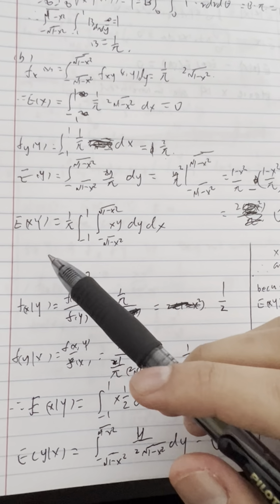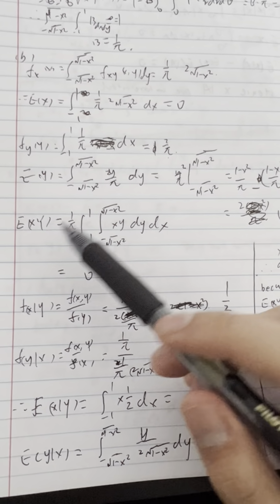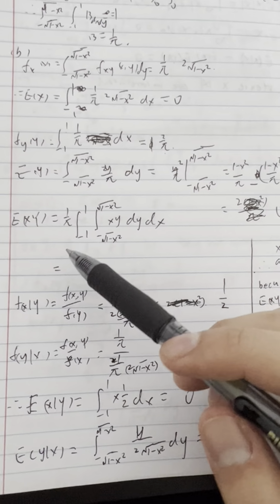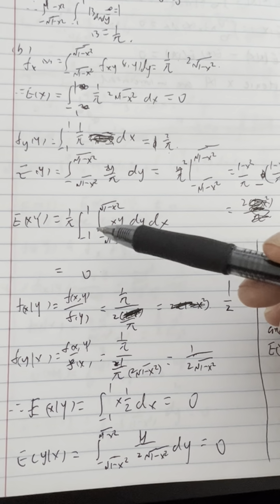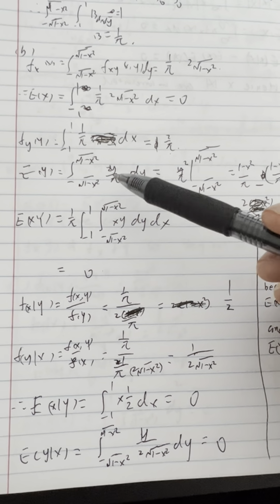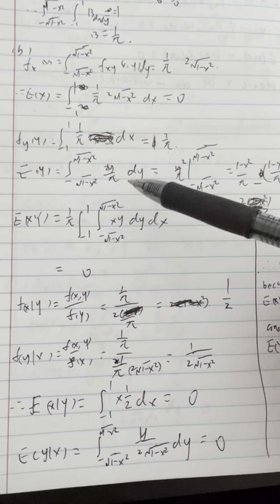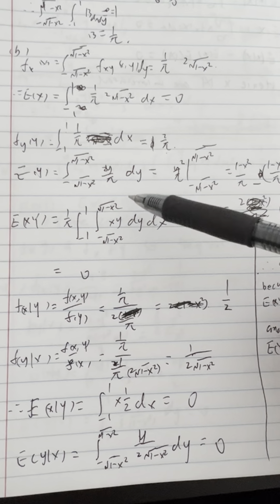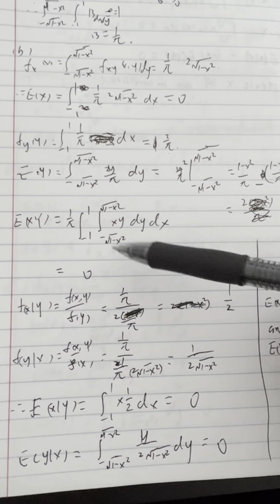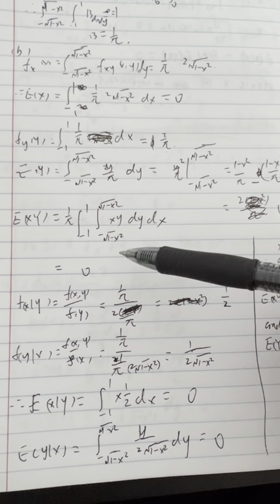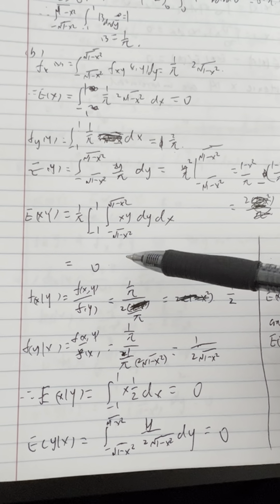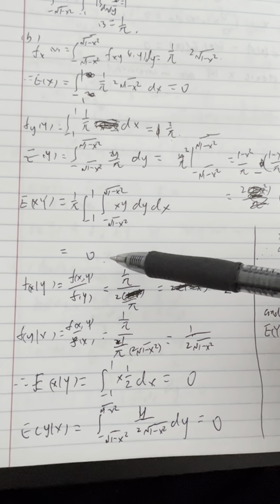And E[XY] would just be, we can take the 1 over pi out first, which is b, from the range of negative 1 to 1, which is the bounds for x, and negative square root of 1 minus x squared to square root of 1 minus x squared, of xy. It's the formula we use to find the joint expectation of this joint density, which is equal to 0.